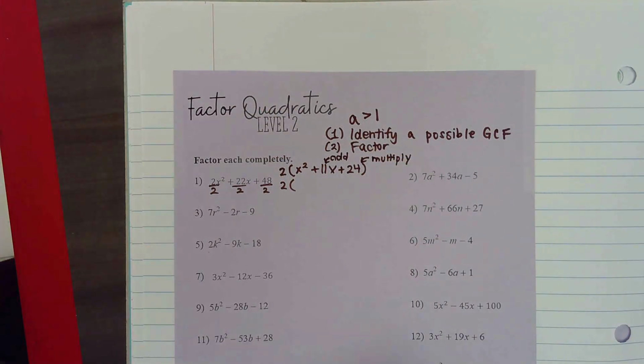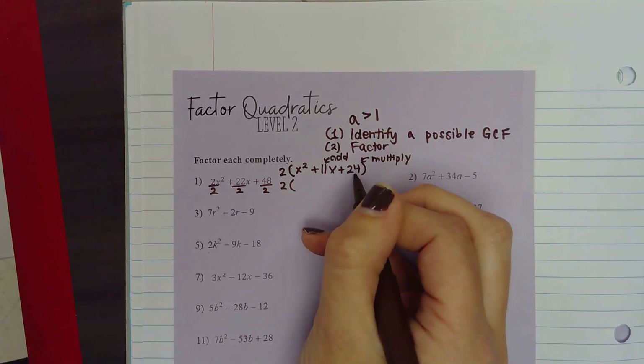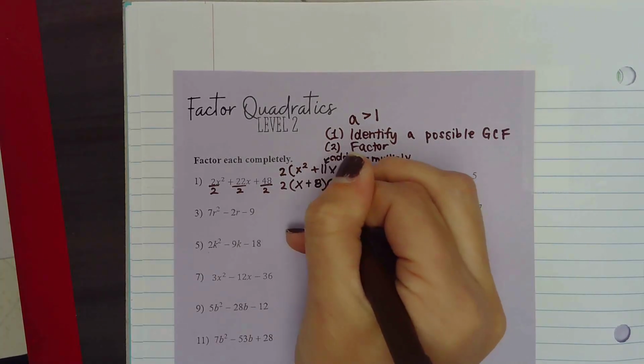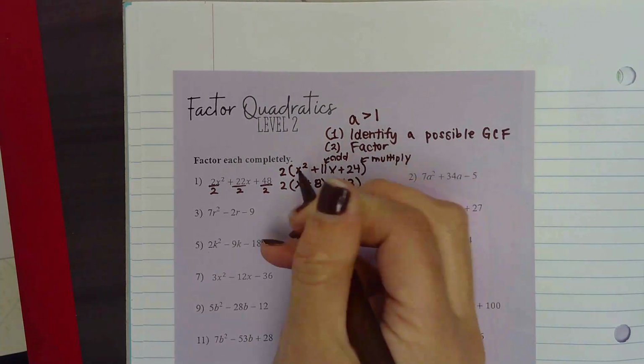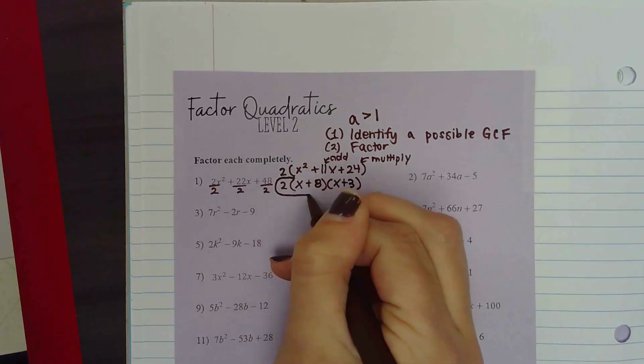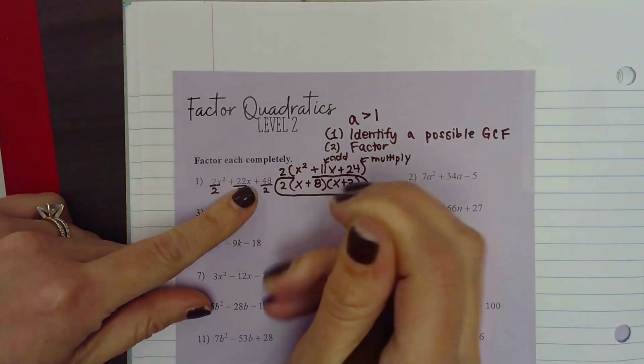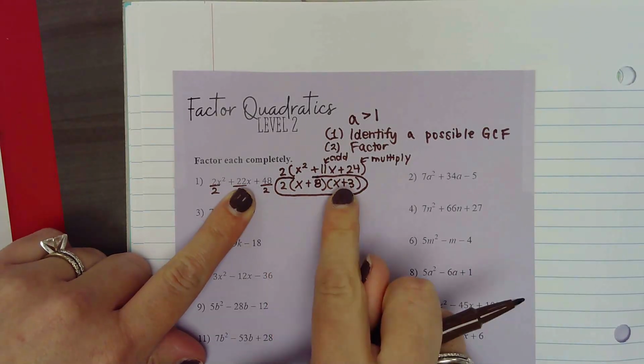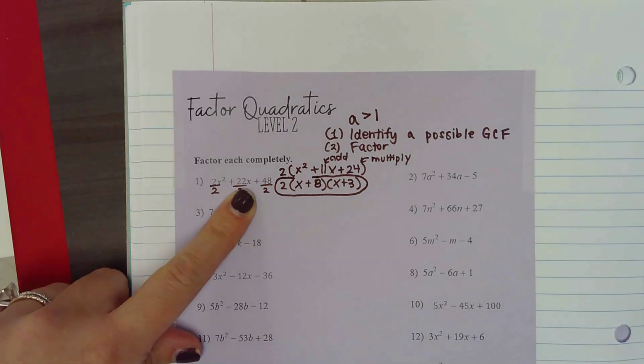So if you still need to write out your whole list of numbers that multiply to 24, that's totally fine. I already know which 2 numbers multiply to 24 and add to 11. They're 8 and 3. So my factored form for 2x squared plus 22x plus 48 is 2 times the quantity x plus 8 times x plus 3.